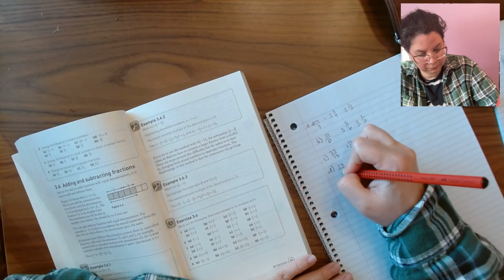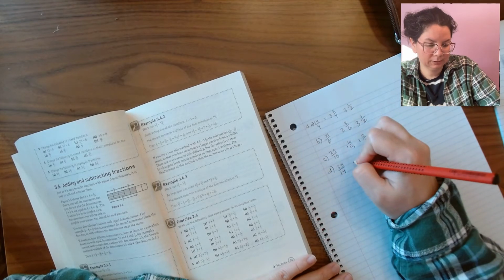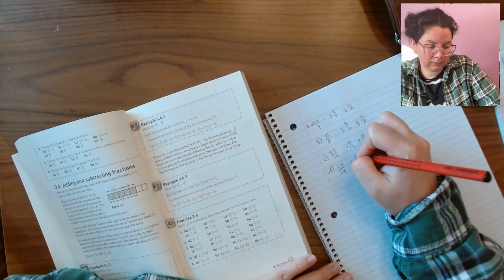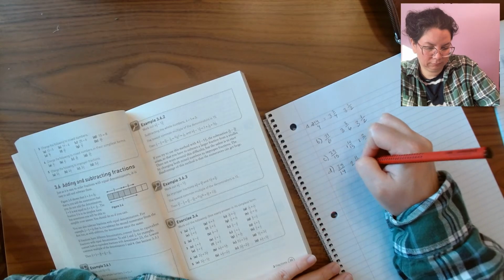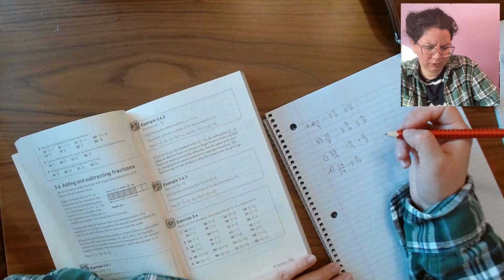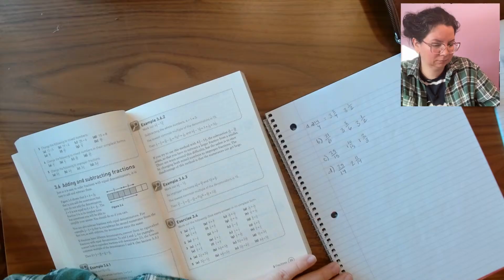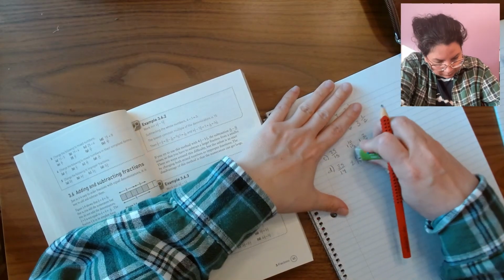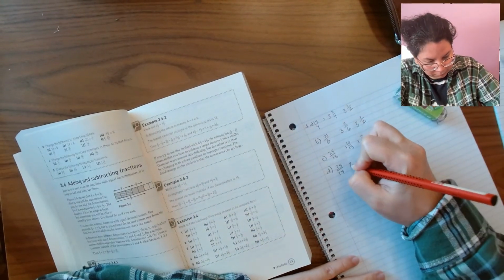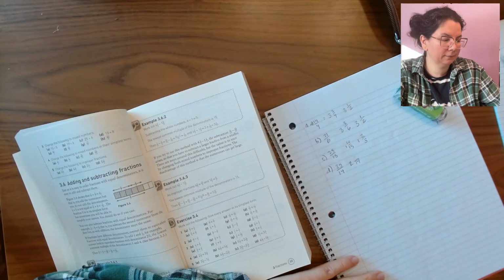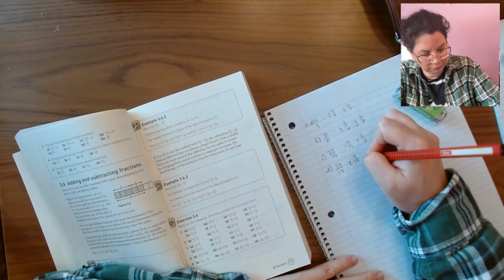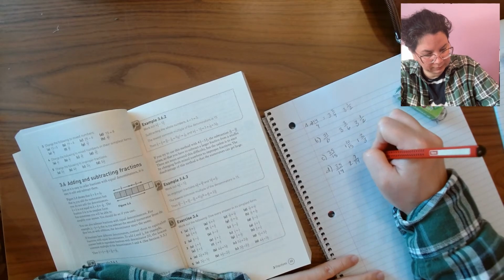D, 35 over 14, which would be 2 and 11 over 14, right? 24. 35 minus, no, it's 28. 35 minus 28 would be 7. 7 over 14, which would be 2 and 1 over 2.